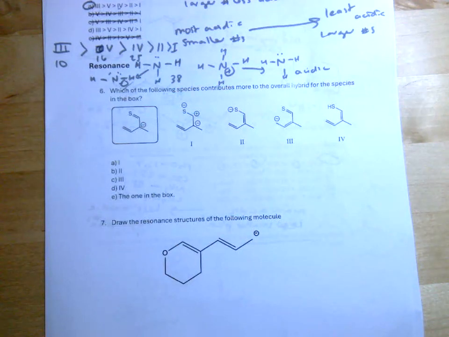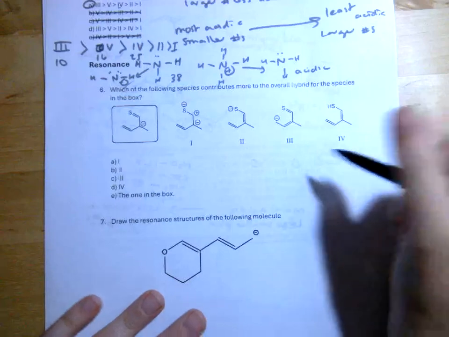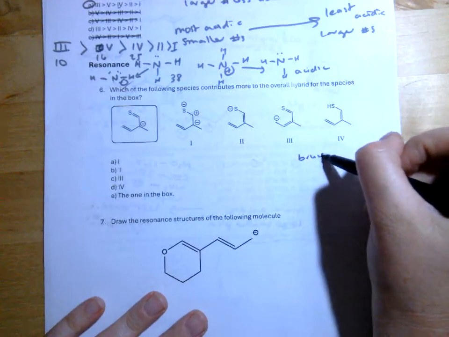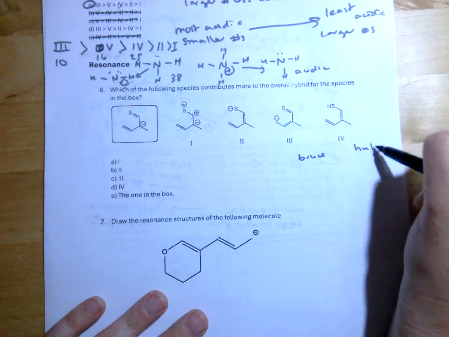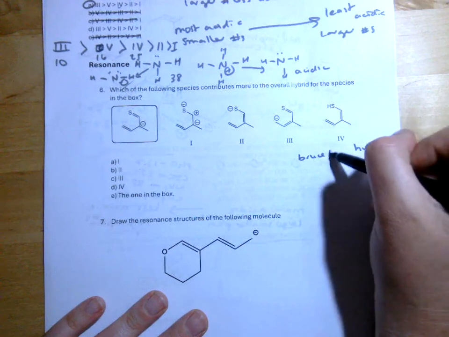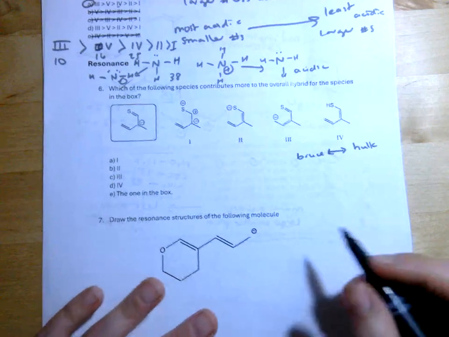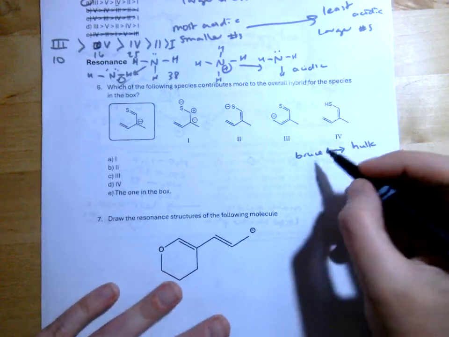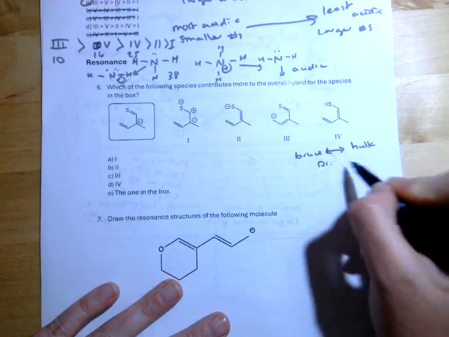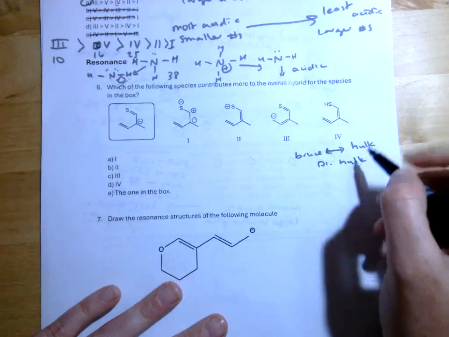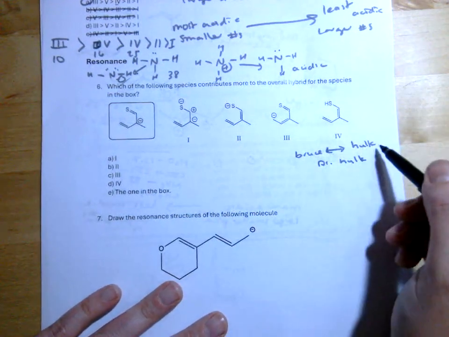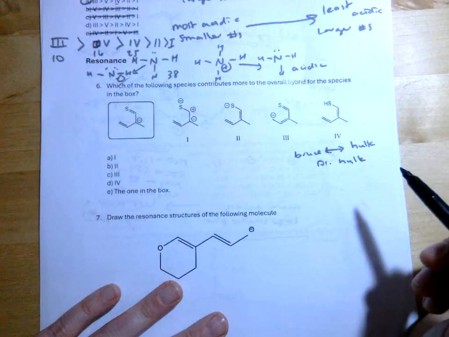Resonance is something that I see orgo 1 students struggle with more often. In reality, my favorite example is Bruce Banner and the Hulk. There are two different versions of one person. Neither of them is the true person. The true person is Dr. Hulk, I think is his name. Dr. Bruce Banner, the Hulk, Dr. Hulk. Or is it Hulk Banner?